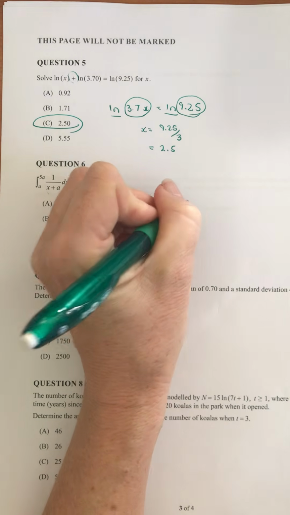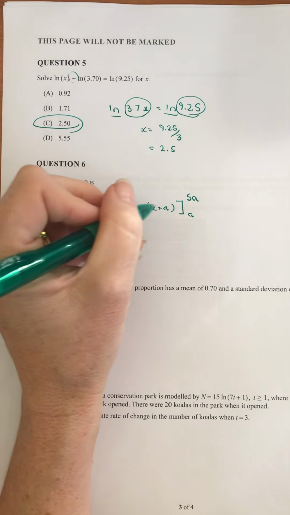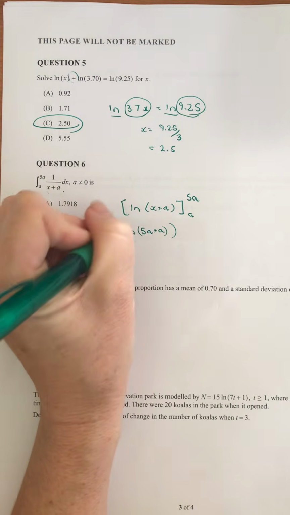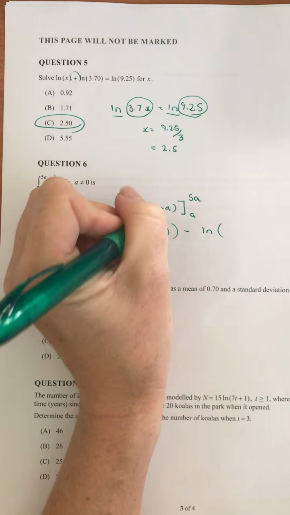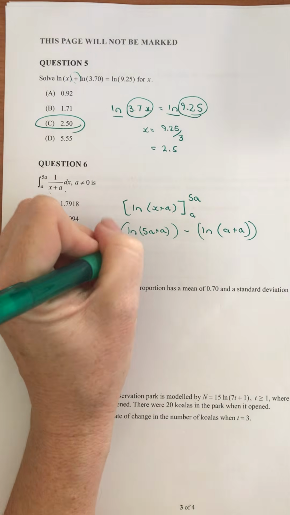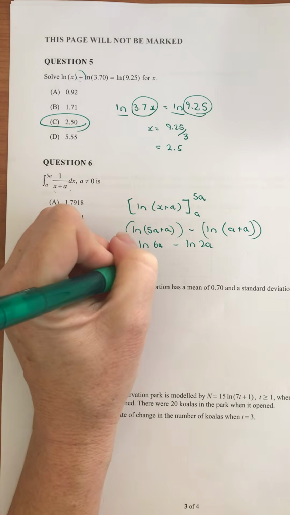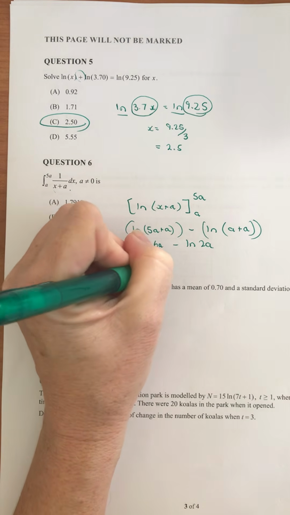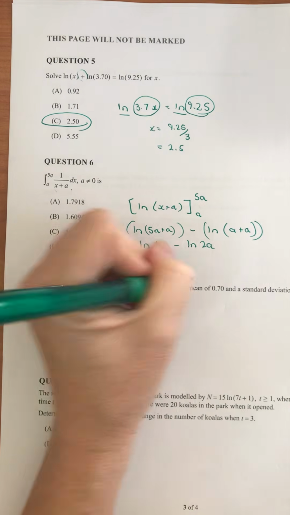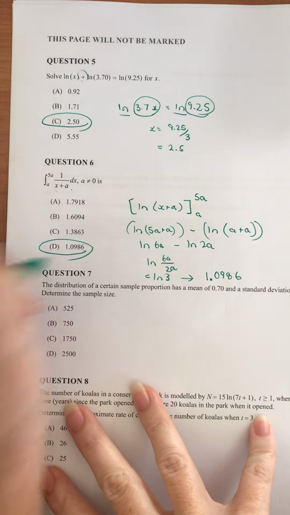And we're going to do that between a and 5a. So then we're going to sub that in. So we get ln of, subbing in the 5a first, 5a plus a, and take away ln of a plus a. So that means we get ln of 6a, take away ln of 2a. When we bring them together, we get ln of 6a on 2a, which is ln of 3. When we work out what ln of 3 is equal to, we get 1.0986, which is our option D.